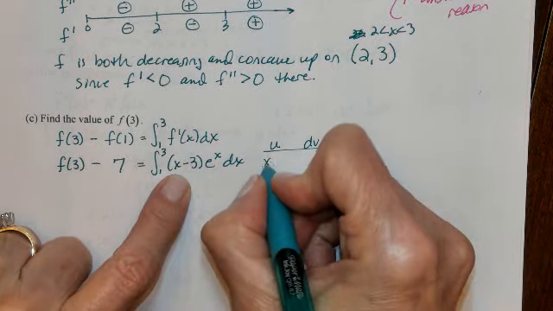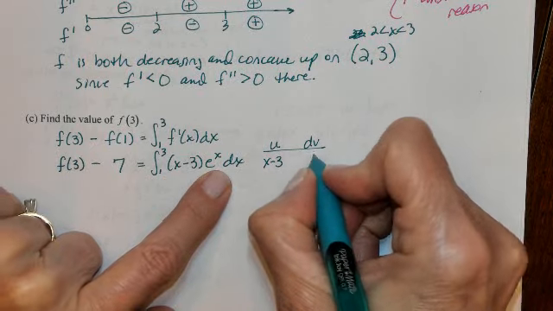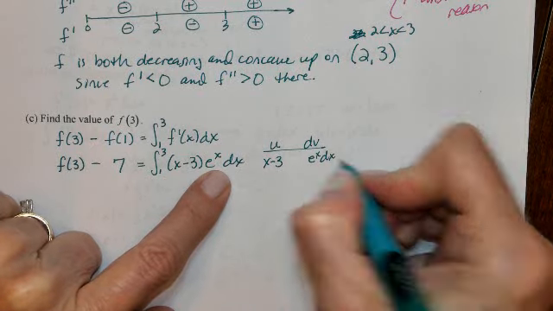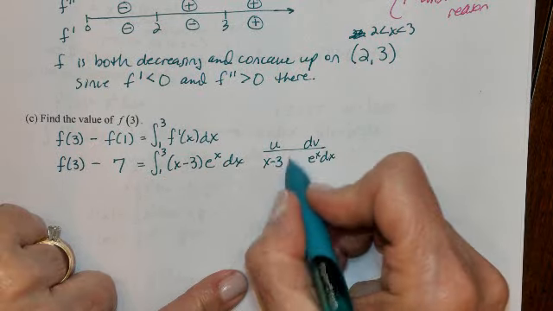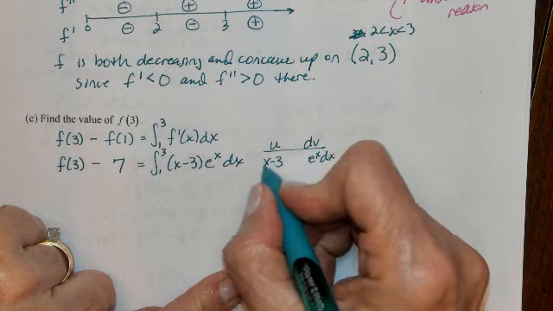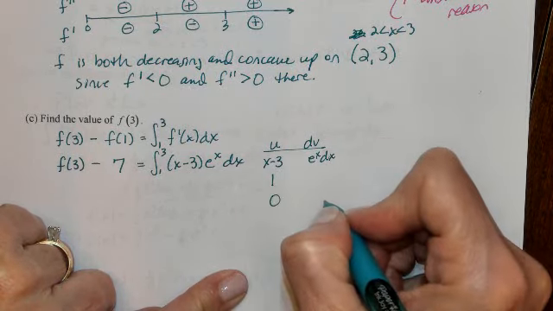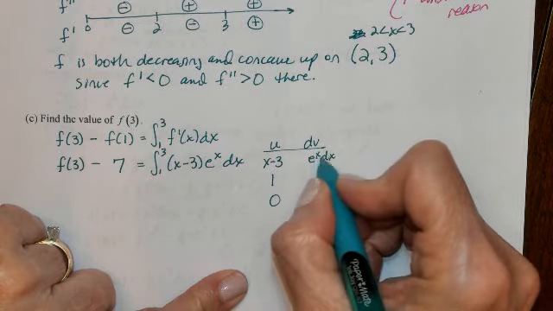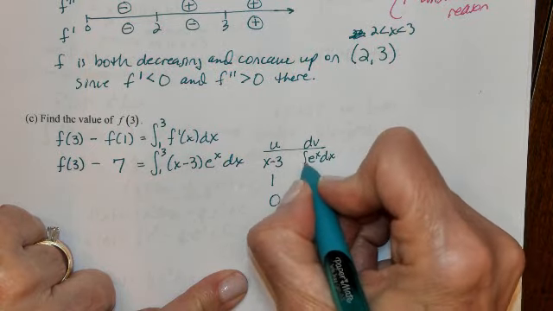Under u, I'm going to put x minus 3. Under dv, I put everything else. We differentiate u until we get to 0, right? Take the derivative until you get to 0. Integrate the dv. We integrate dv.